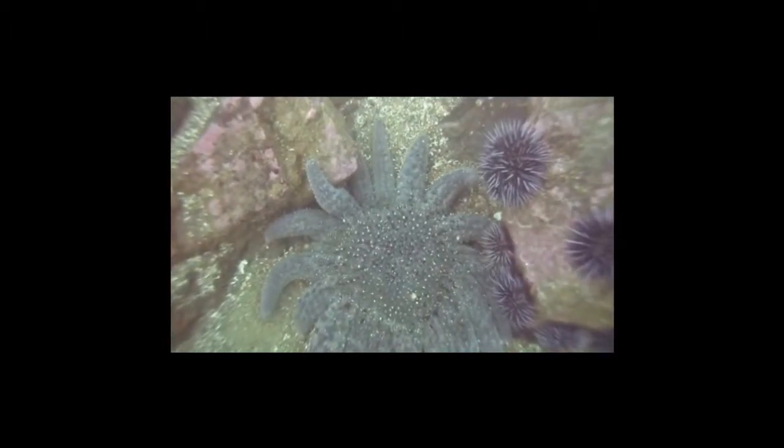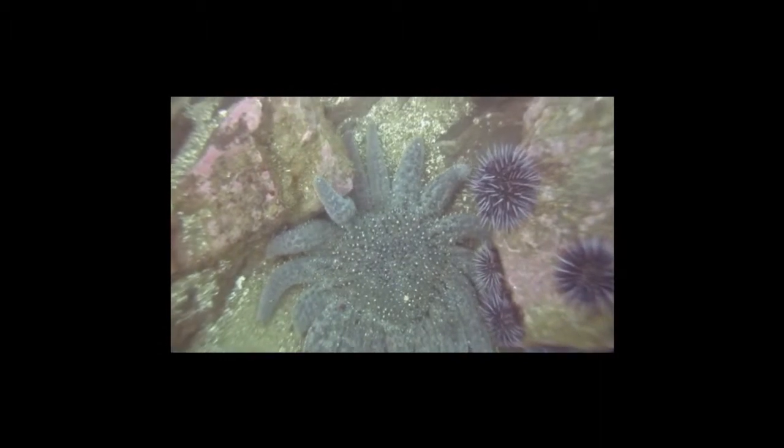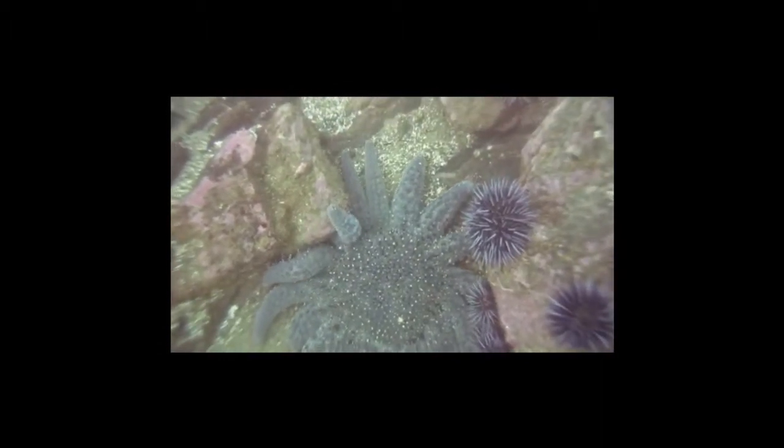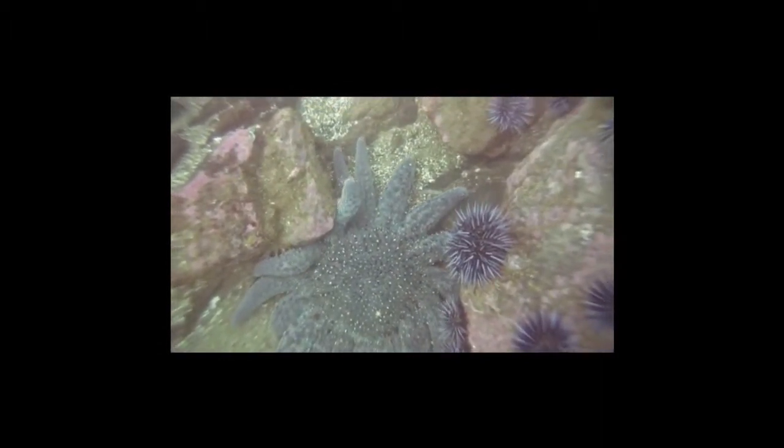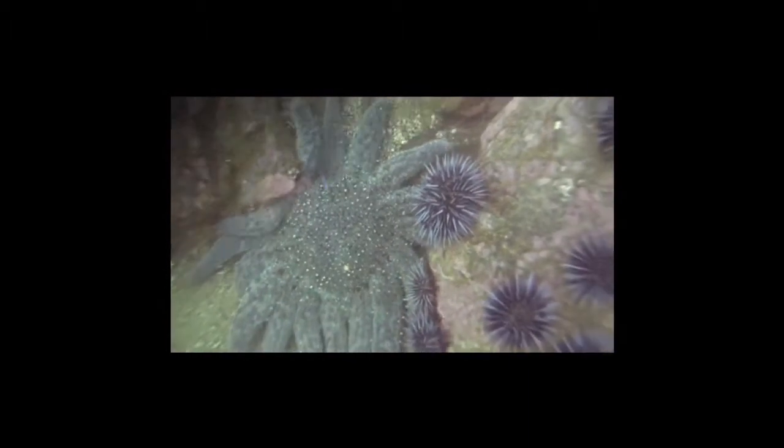However, in the summer of 2013, they started disappearing altogether, with observations pointing towards a sea star wasting disease. Pisaster ochraceus, our friend the purple starfish over there, is also showing symptoms of the starfish wasting syndrome. However, unlike the sunflower star, they are still surviving and thriving within the intertidal zone.